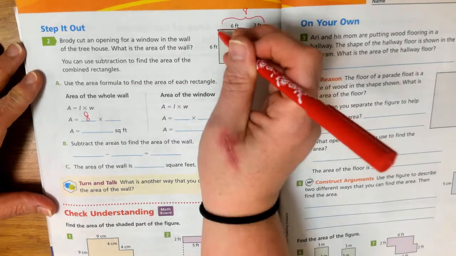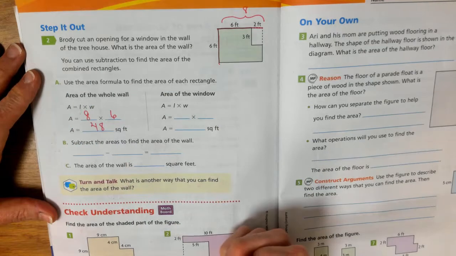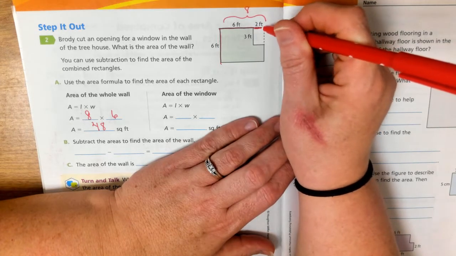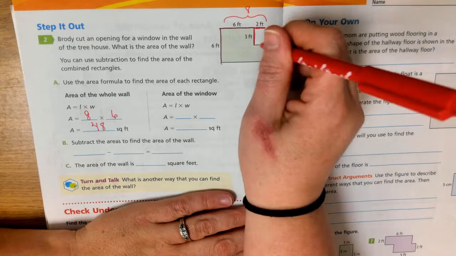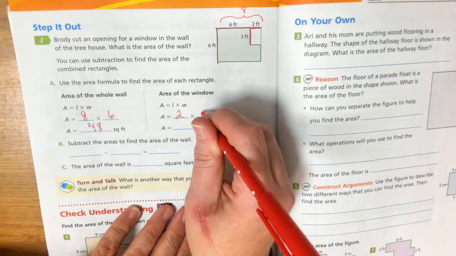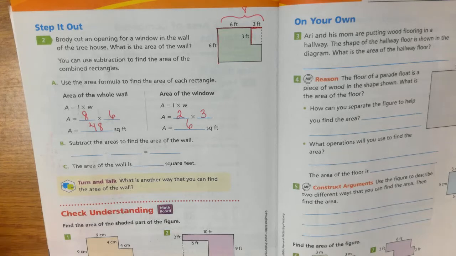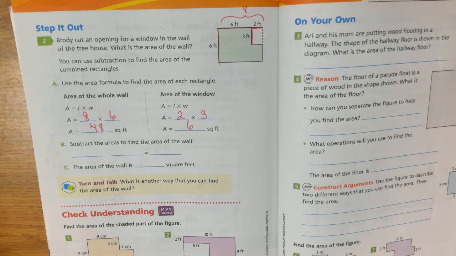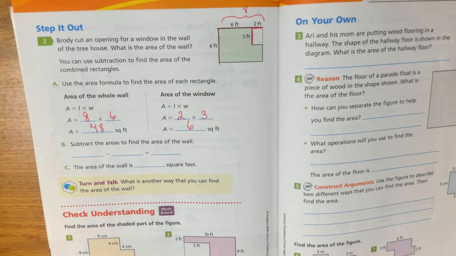And then our width is the 6. 8 times 6 is 48. And then the area of just the window, we can see this part is 2, and this part of the wall is 3. We just want this part, so it's 2 by 3, which is 6 square feet. So we just want to find the area of the wall that's left, right? The area of what's left once you take the window out.